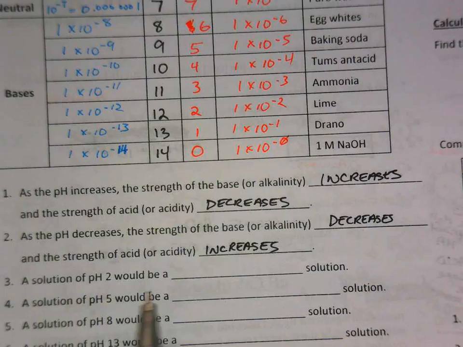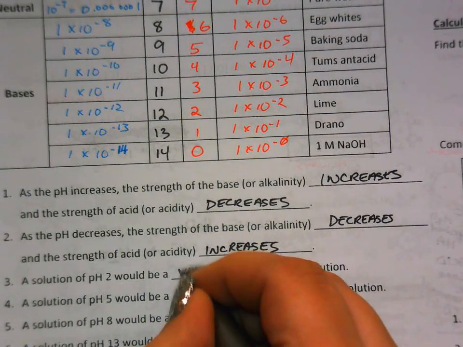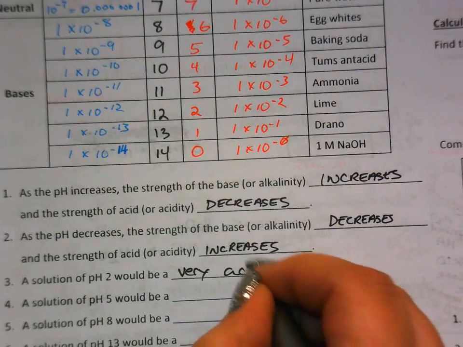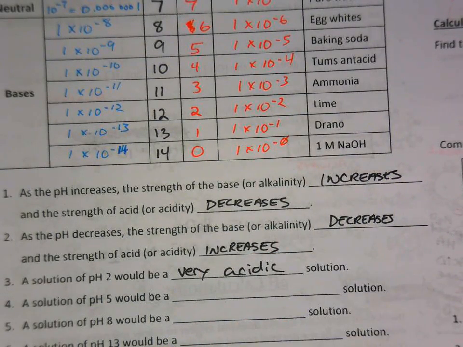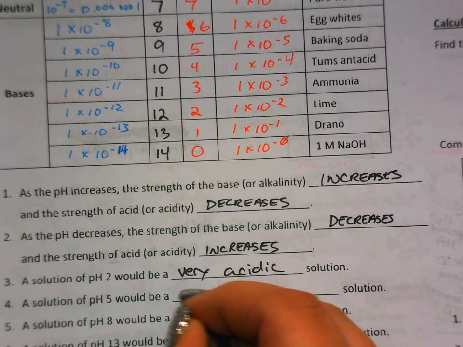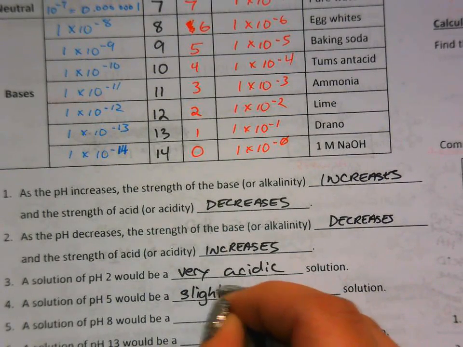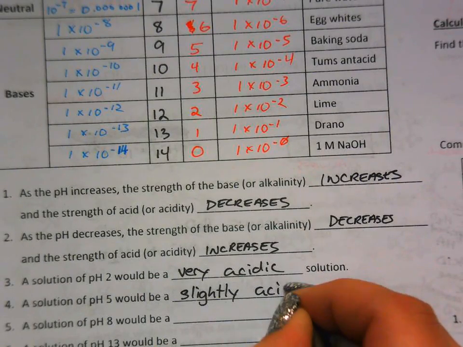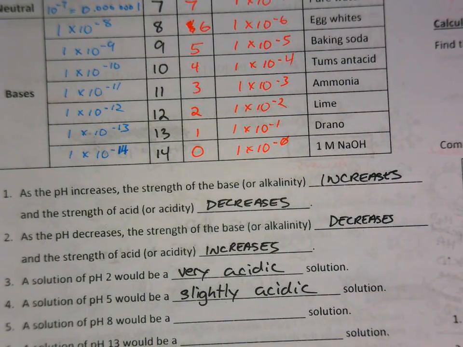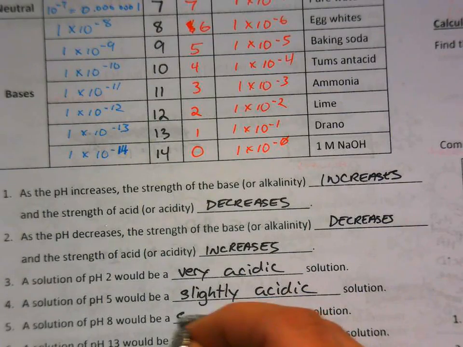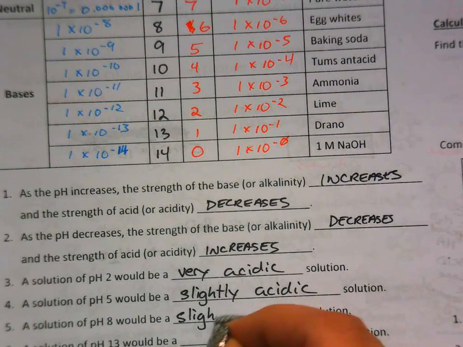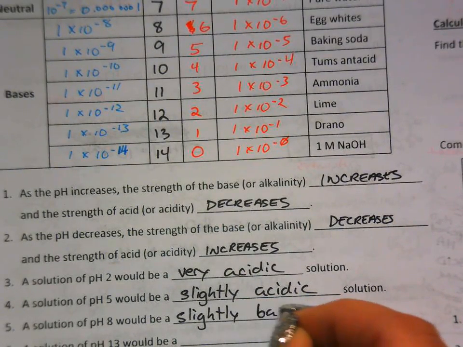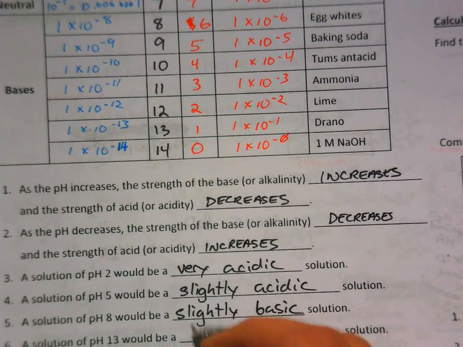A solution of a pH of 2 would be very acidic, whereas a pH of 5 would just be slightly acidic. A pH of 8 would be slightly basic, whereas 13 would be very basic.